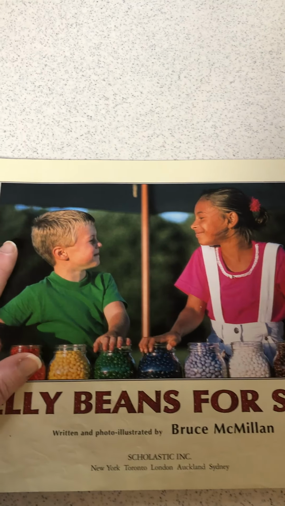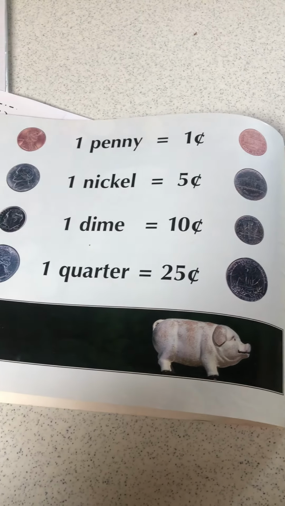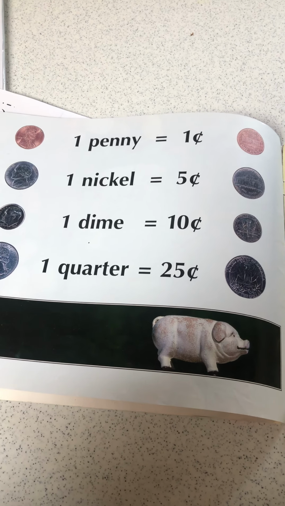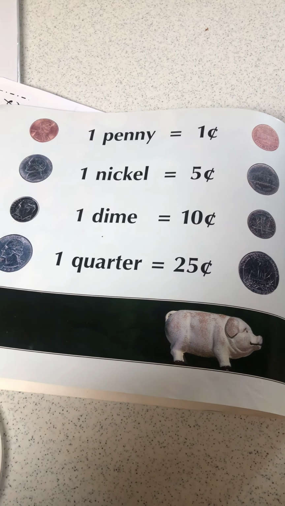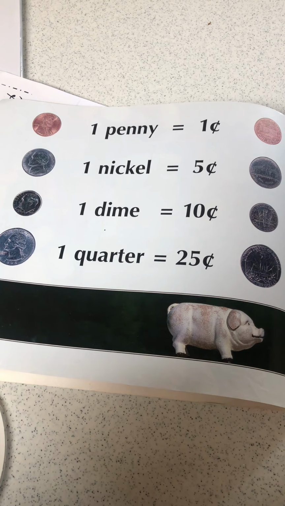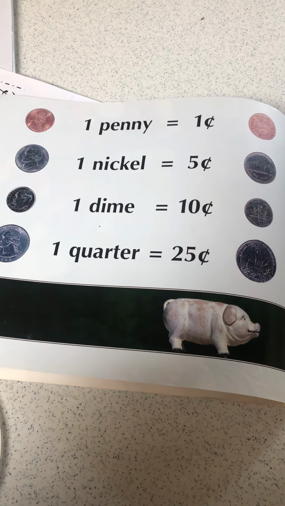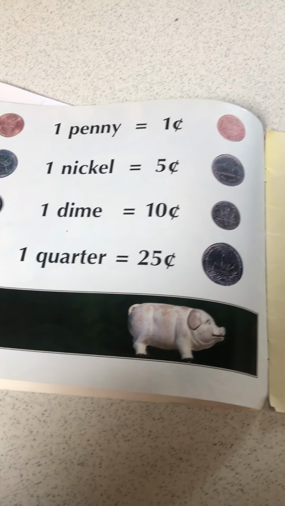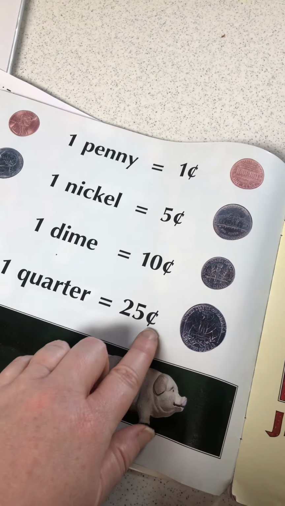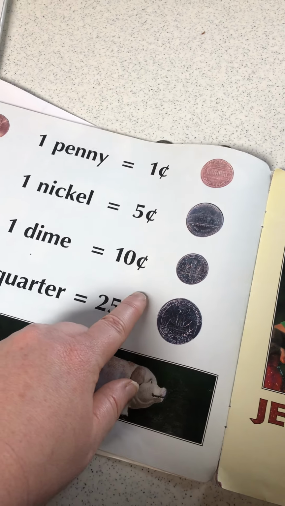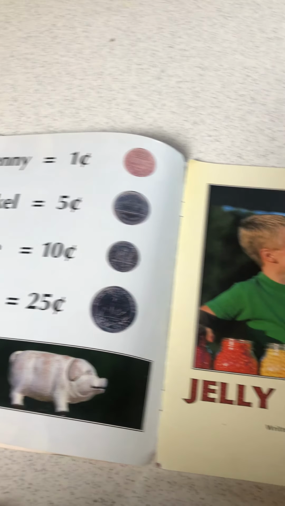Jelly beans for sale. And here at the front there's a chart to remind us. 1 penny equals 1 cent. 1 nickel equals 5 cents. 1 dime equals 10 cents. And 1 quarter equals 25 cents. This symbol here is a symbol for cents. It's a C with a vertical line through it.